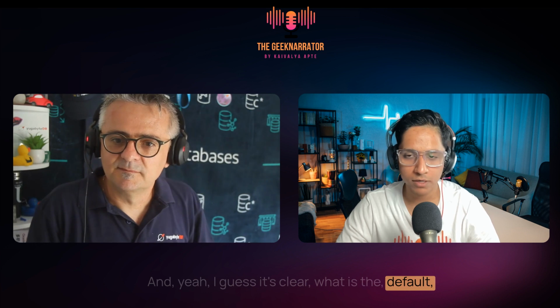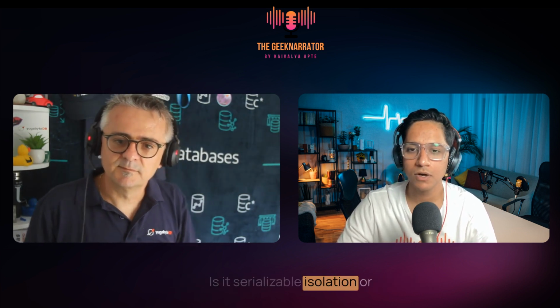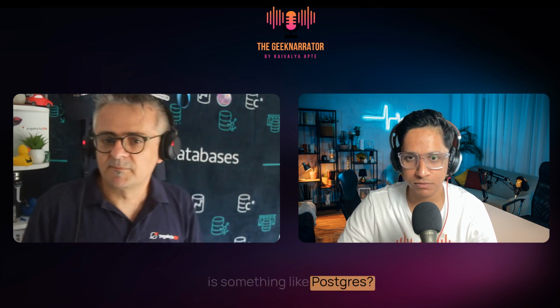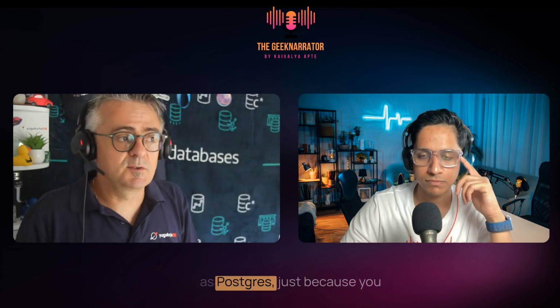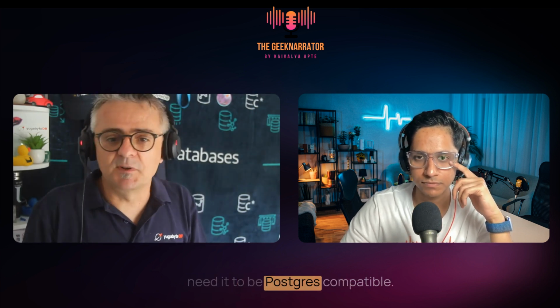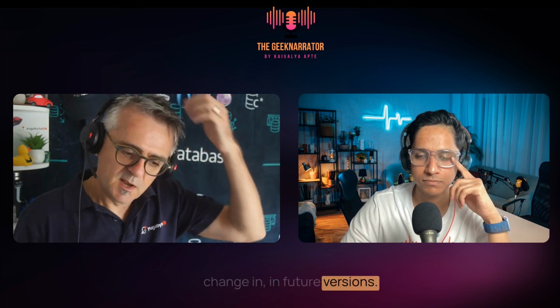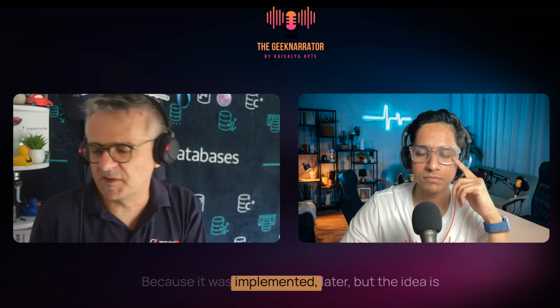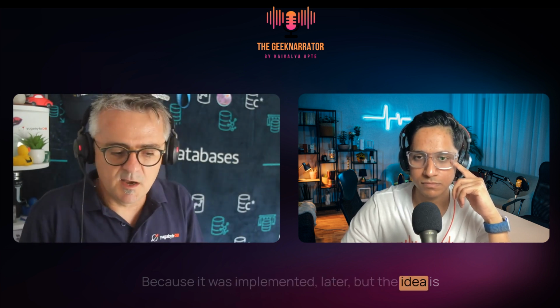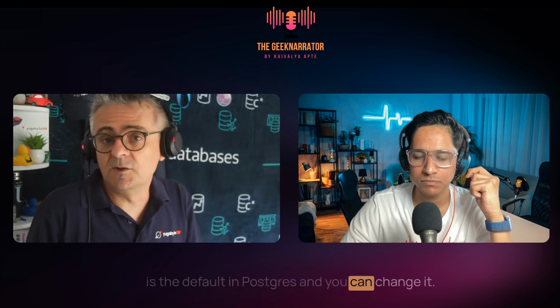What is the default isolation level that Yugabyte supports? Is it serializable isolation or something like Postgres? We support all isolation levels as Postgres, just because you need it to be Postgres compatible. For the moment, because of compatibility, you have to set a parameter to get read committed by default because it was implemented later. But the idea is to have read committed by default because it is the default in Postgres, and you can change it.